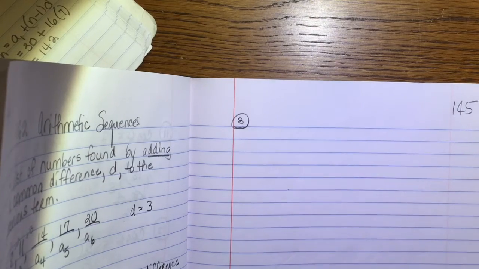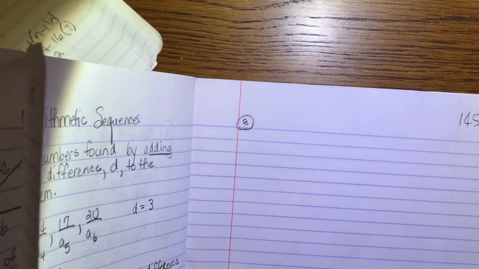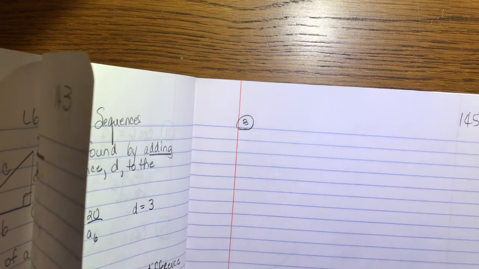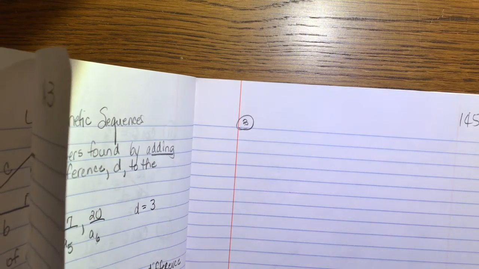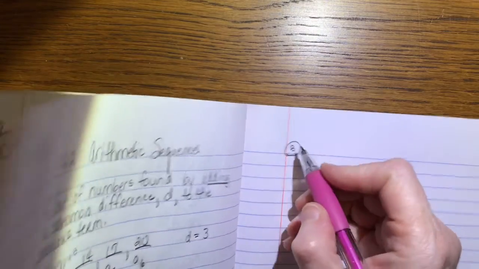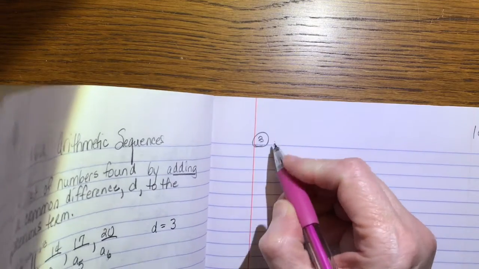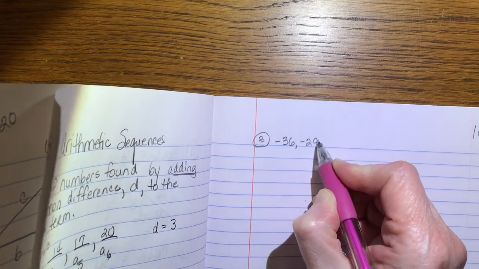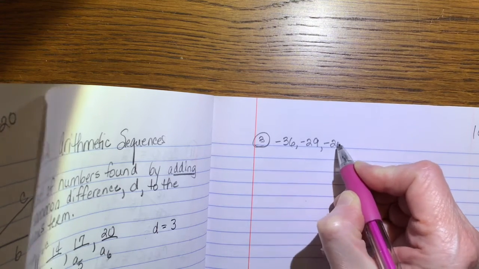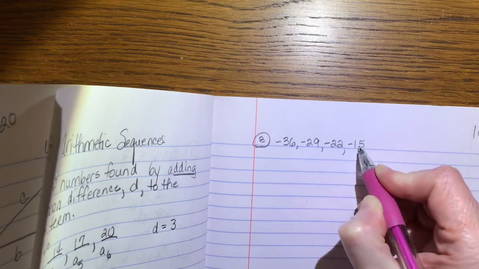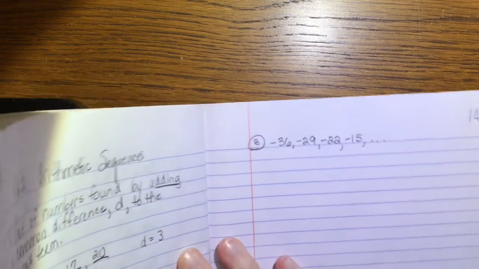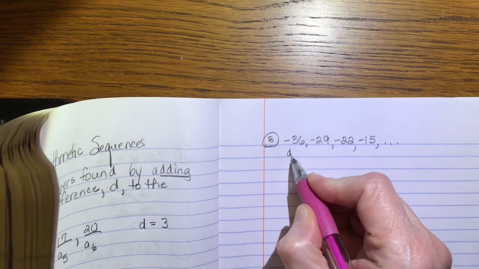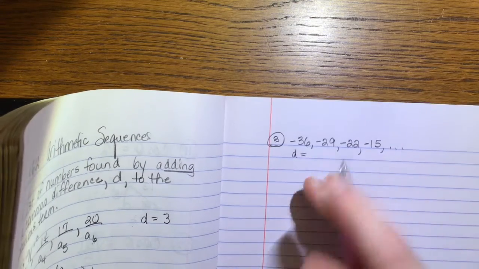Okay, I went to the top of page 145, and let me see if I could find a different problem. Let's do negative 36. Can you see it? Negative 36, negative 29, negative 22, and negative 15. And we're just going to put dot, dot, dot. So I'm going to ask you for the D, and they're just calling that common difference.